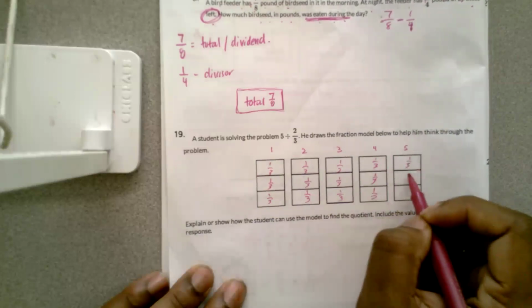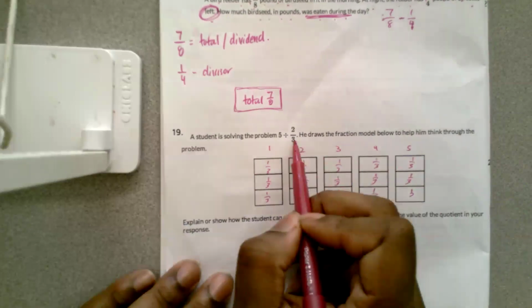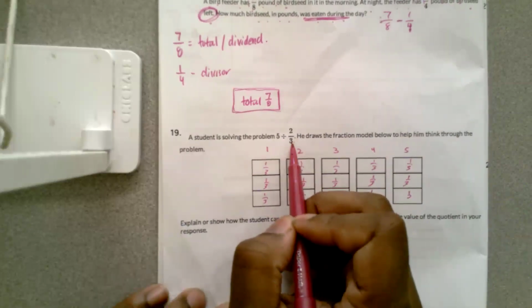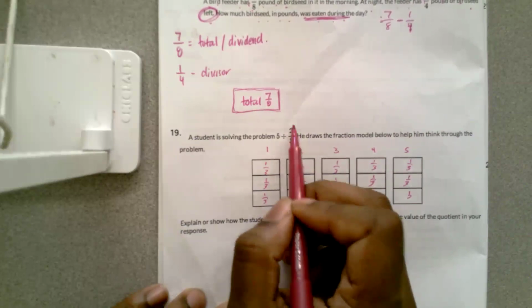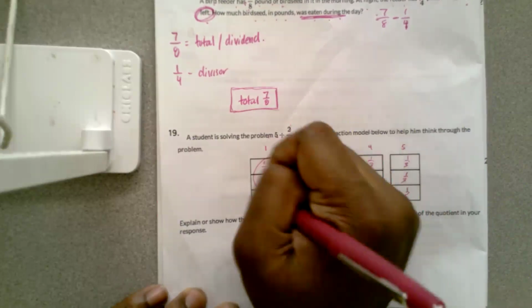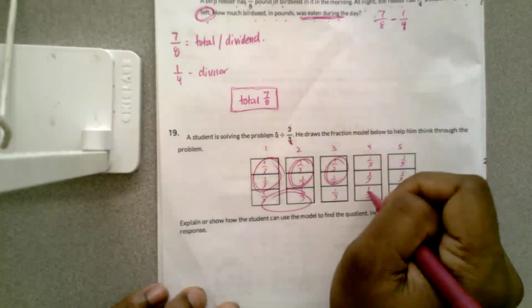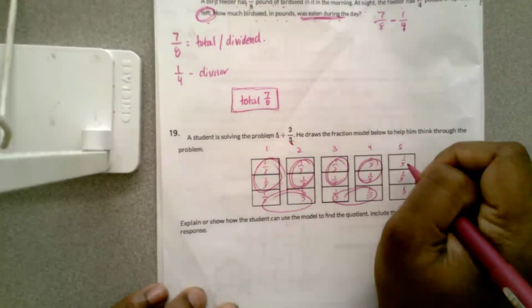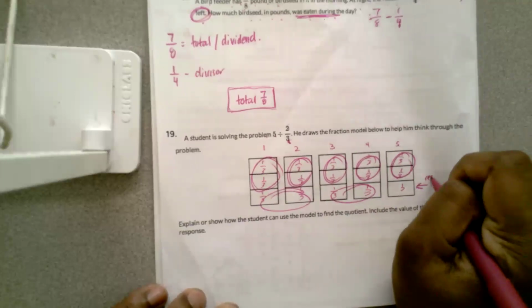Now let's mentally understand what this means. 3 tells me that each whole is shared within 3 parts. However, 2/3 is taken out of each whole, right? So 1, 2, 3, 4, 5, 6, 7. And this is the remainder.